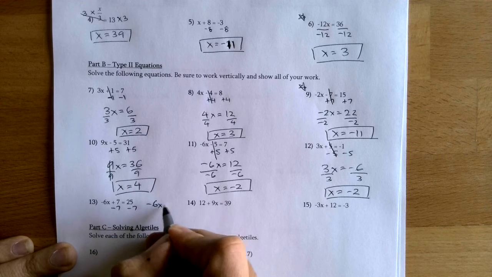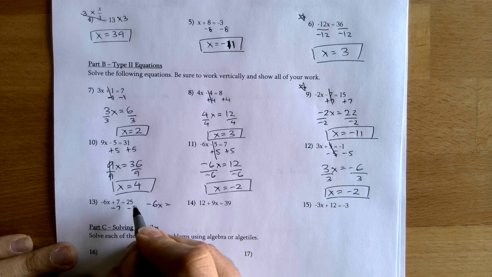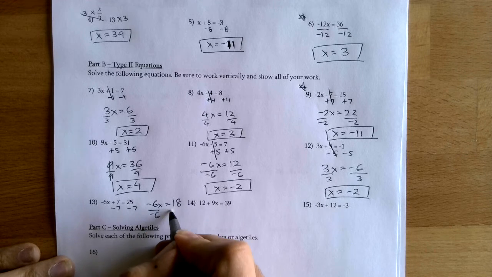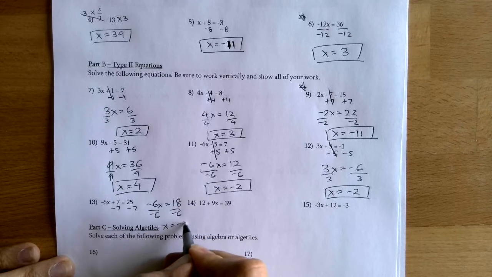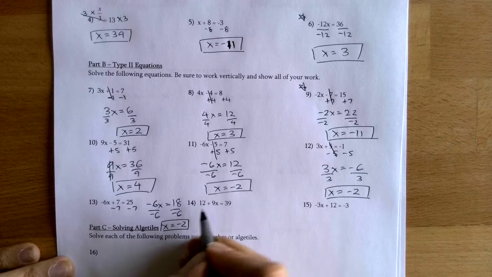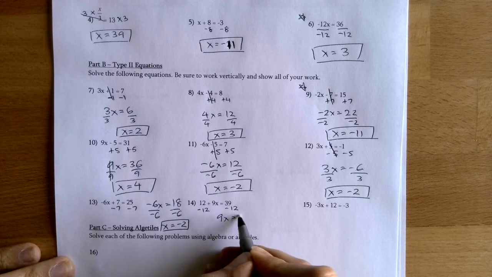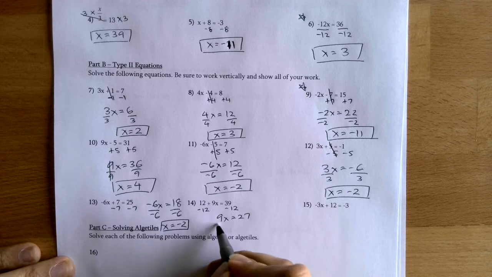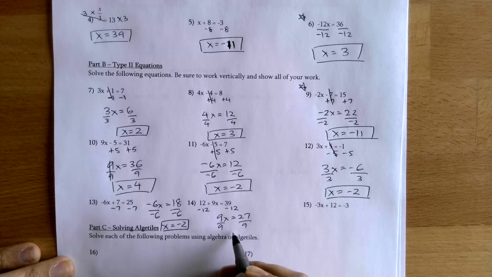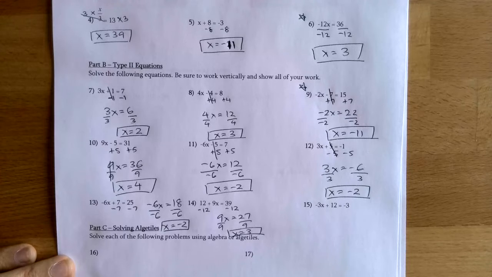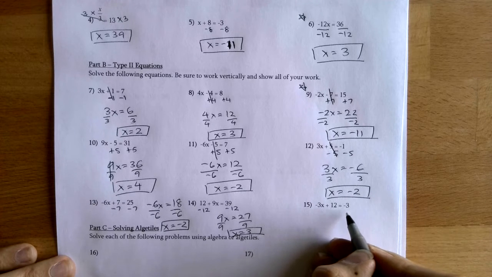Negative 6x equals 18. You're going to divide by negative 6 on both sides. X equals negative 3. This one, I'm going to subtract 12 on both sides. 9x equals 27. Divide by 9. X equals 3. Okay. This one, negative 3x plus 12 equals negative 3.